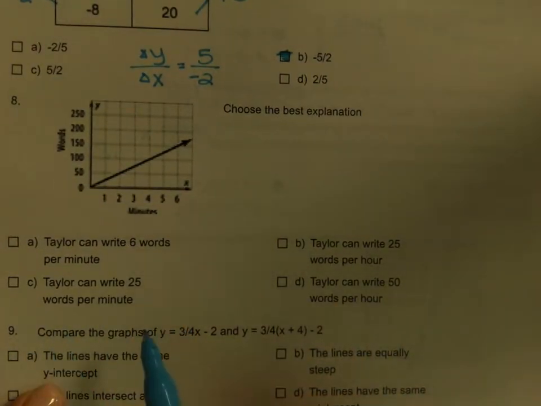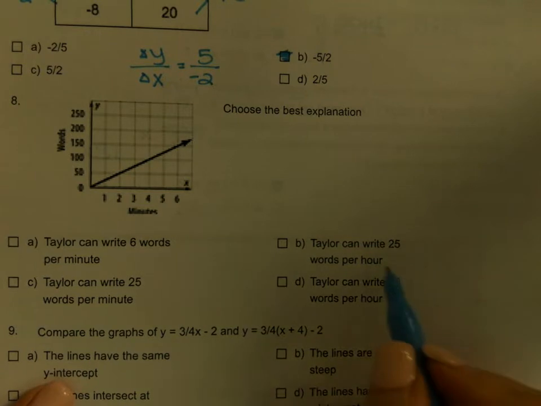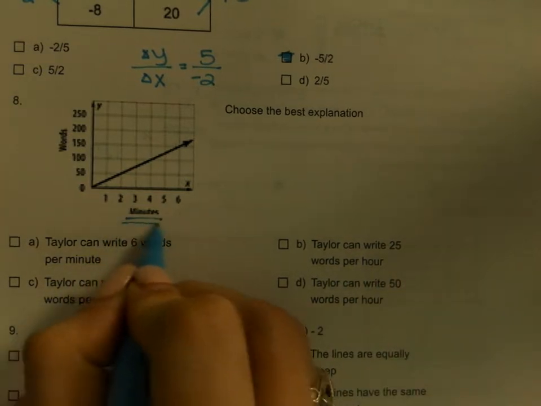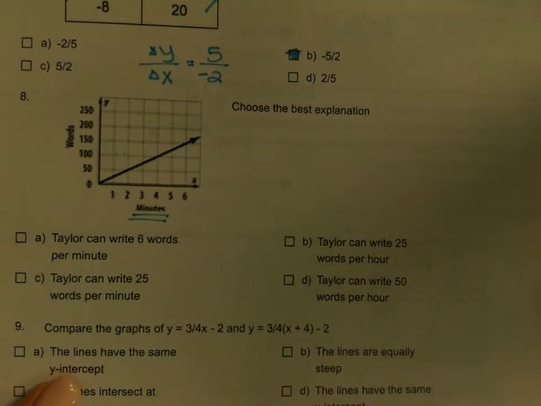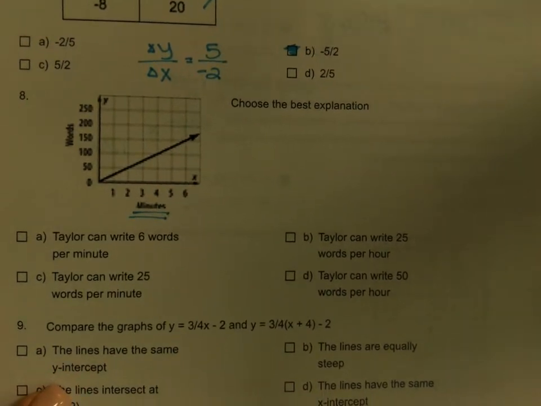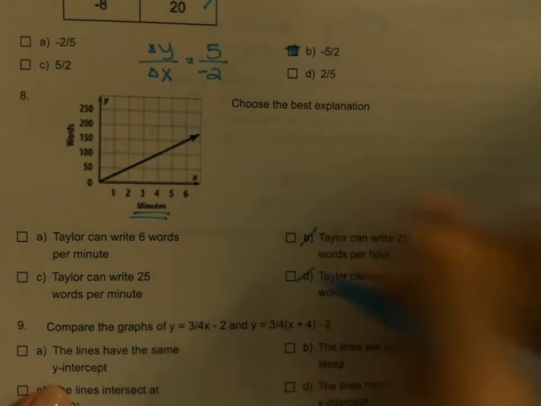All right, choose the best explanation. Taylor can write 6 words per minute. She can write 25 words per minute. She can write 25 words per hour or 50 words per hour. Let's see, our x-axis says minutes. I know it's hard to see, but that's clearly not hours, okay? So it's definitely not going to be B or D.